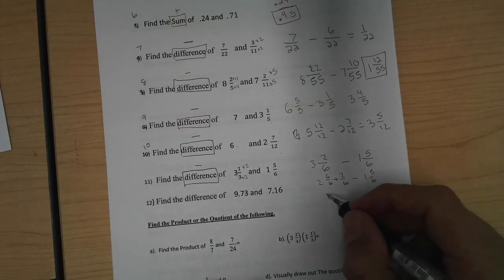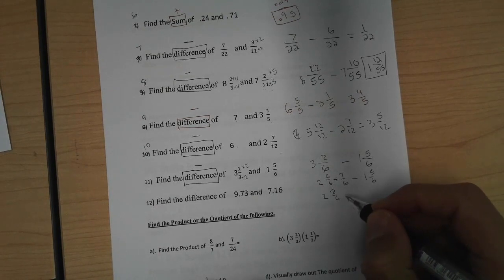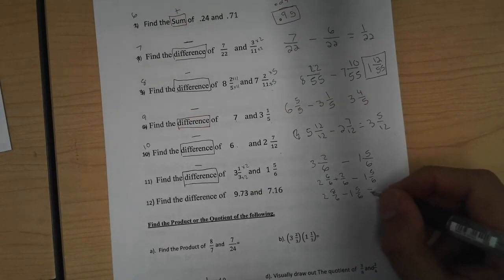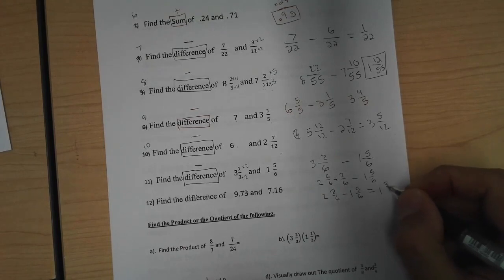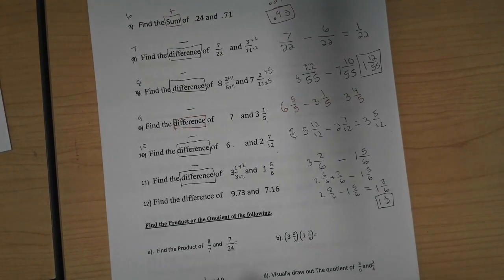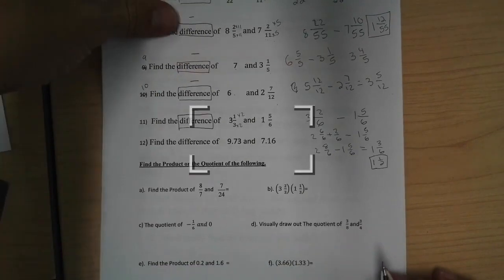All right, now I'm going to add that up. I get 2 and 8 over 6. Keep the bottoms the same, add the tops. It's 1 and 5 over 6. Now I'm going to go ahead and subtract my whole numbers. I get 1 and 3 over 6, which is the same thing as 1 and a half. Let's move on.